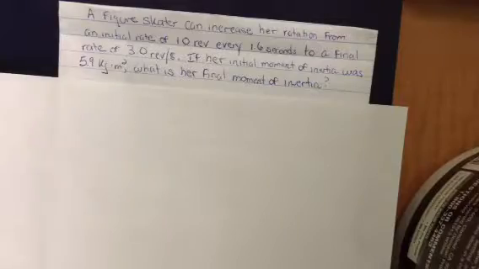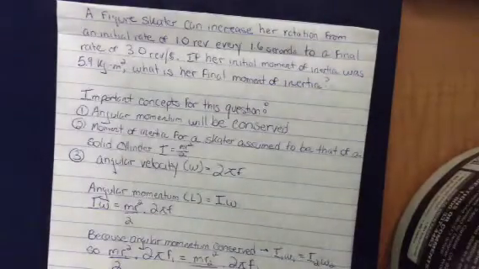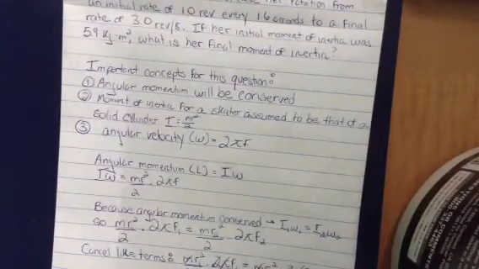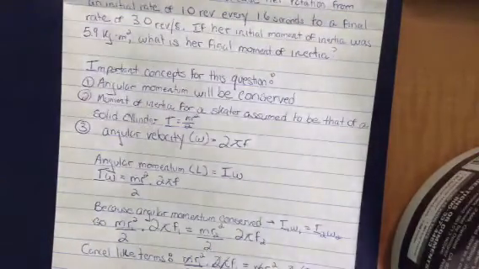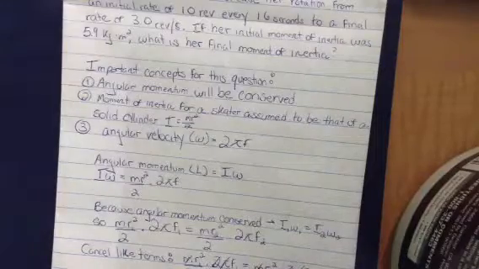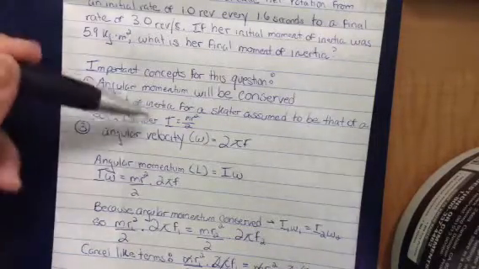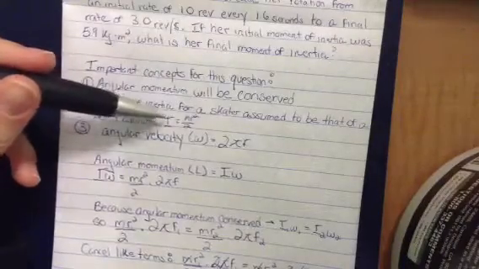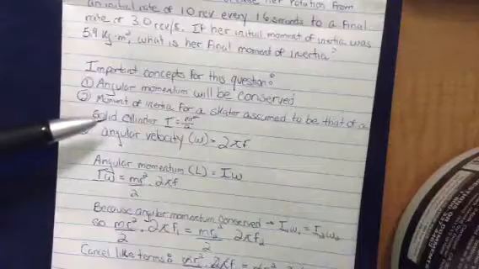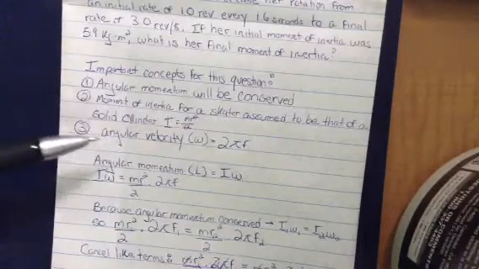So here's the question, and they're asking us to find the final moment of inertia. Alright, so there are a couple of important concepts for this question. The angular momentum will be conserved. The moment of inertia for a skater is assumed to be that of a solid cylinder. So I equals mr squared divided by 2. And the angular velocity can be rewritten as 2 pi frequency.